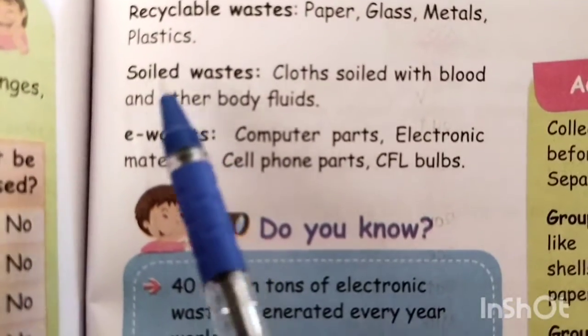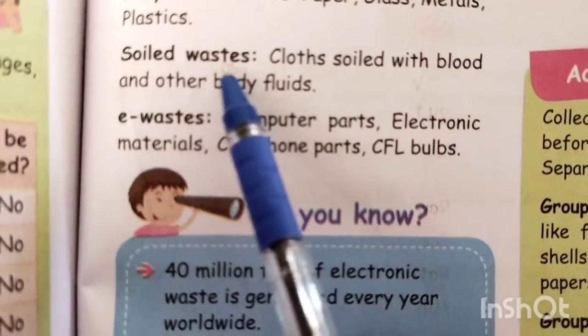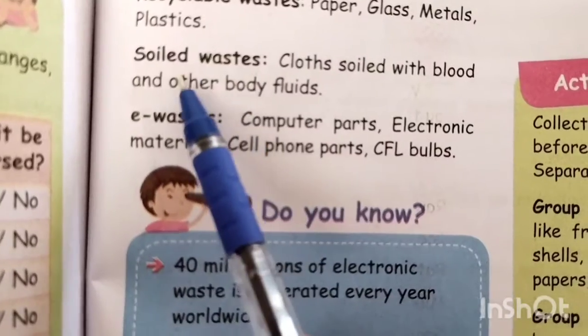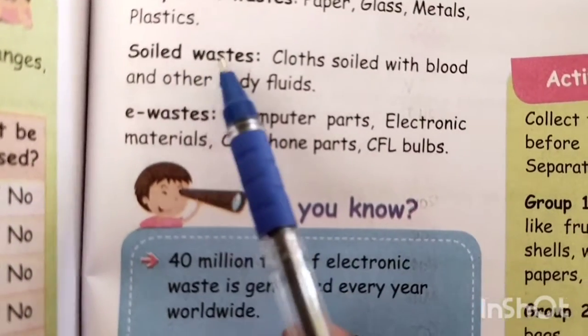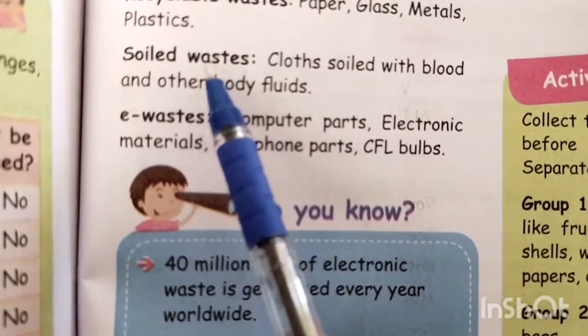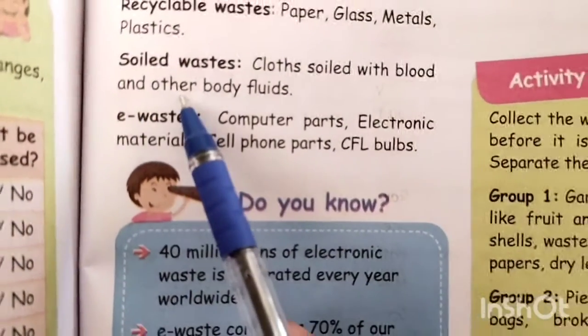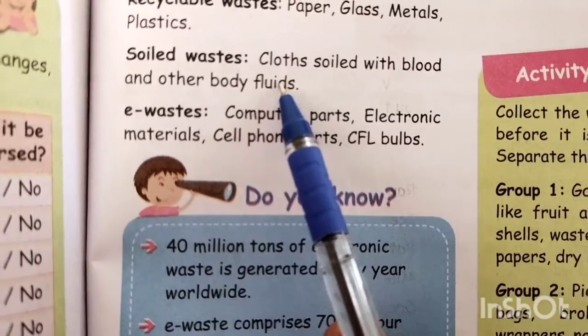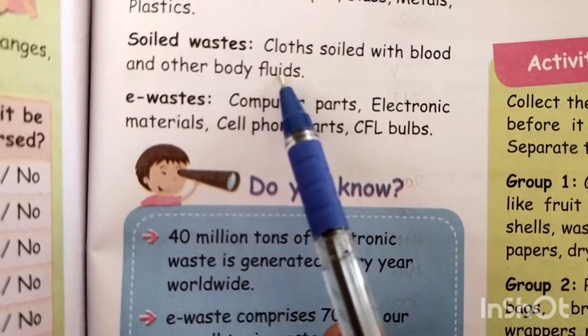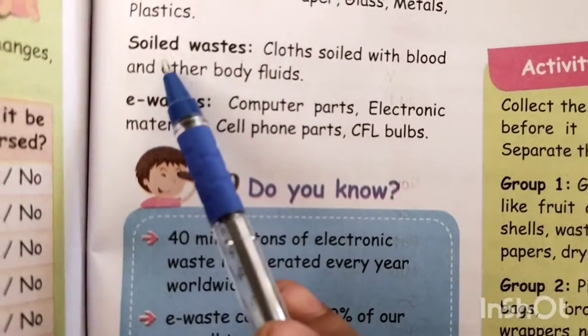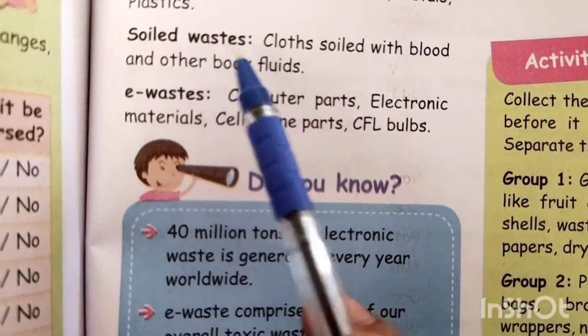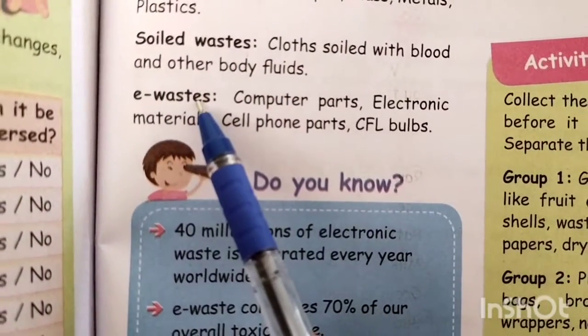Next, soiled wastes. Soiled wastes means waste contaminated with blood. Old plaster and clothes soiled with blood and other body fluids from hospital areas are examples of soiled wastes. Next, e-wastes.